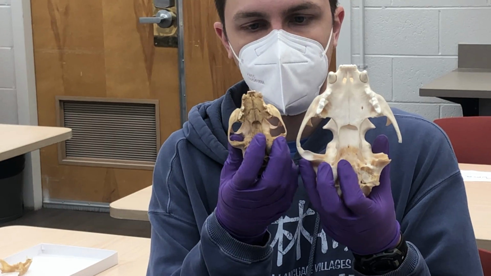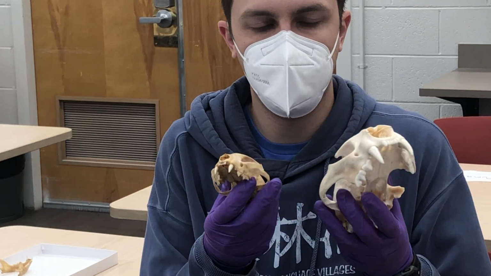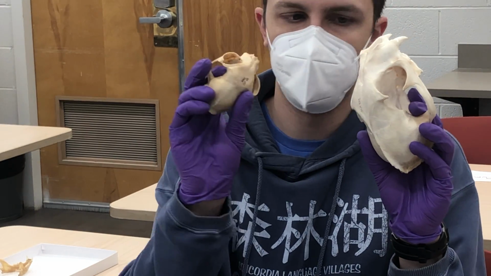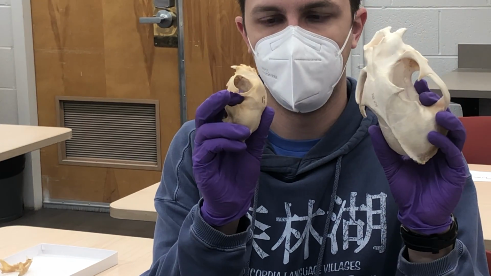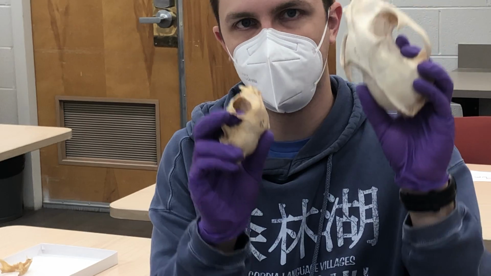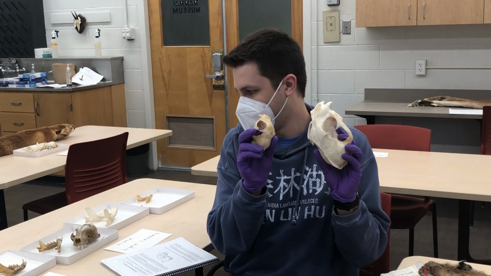Now these two skulls have the same dental formula, so how do you tell a puma from a domestic cat? Well, I really hope you can, because this one is massive and this one is much smaller.